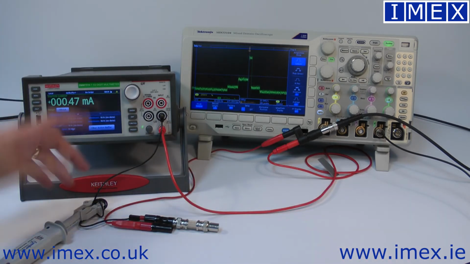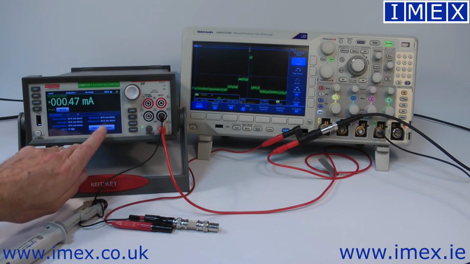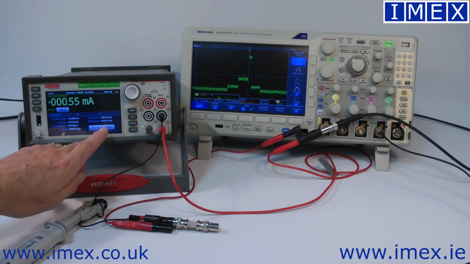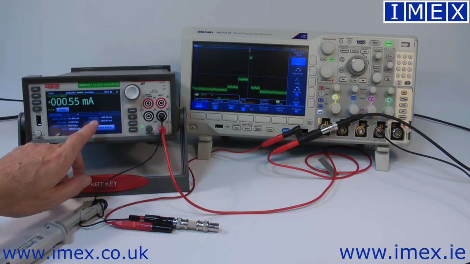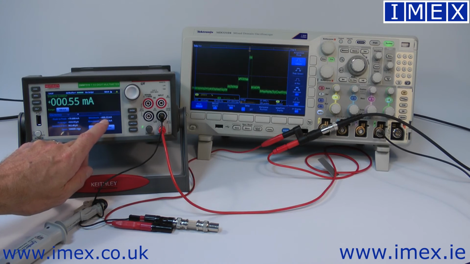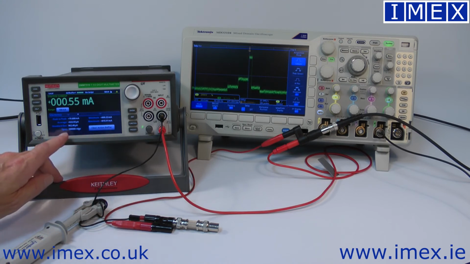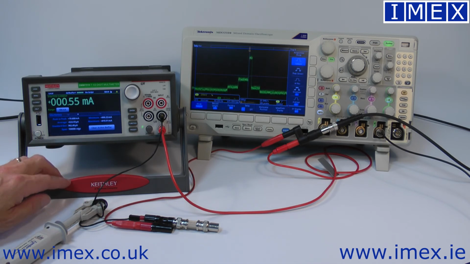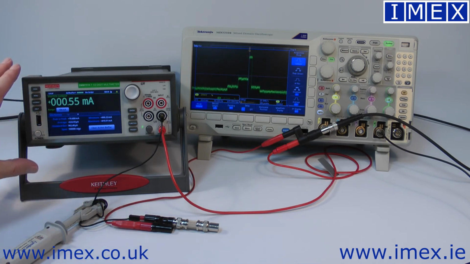Now, I've already preset this, so I'm just going to cheat and go ahead and do it. I'll clear my buffer, trigger. Okay. Now we can see our maximum 19.91 milliamps. Our minimum way down 0.22 milliamps, and our average is giving us 622.55 microamps. Okay, so that's obviously making an accurate measurement, because we know what we're expecting here.